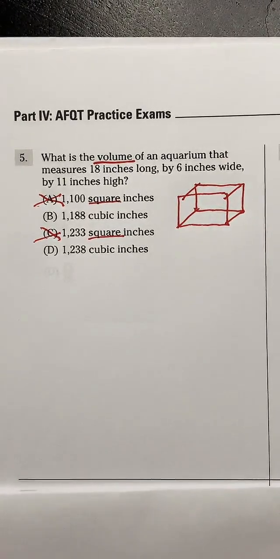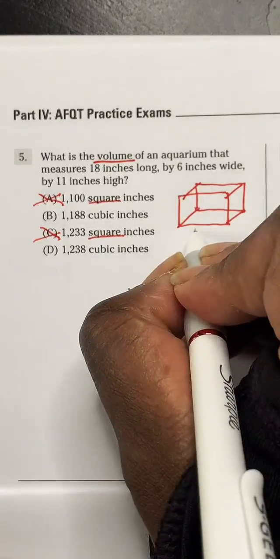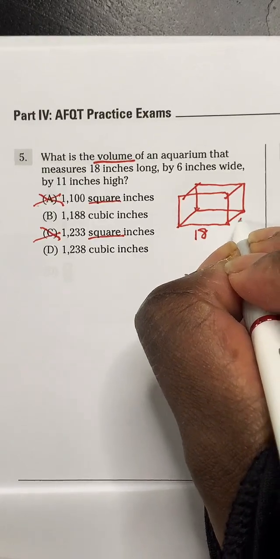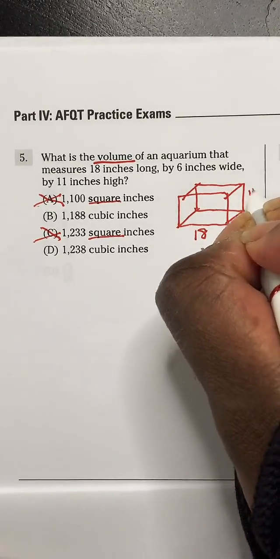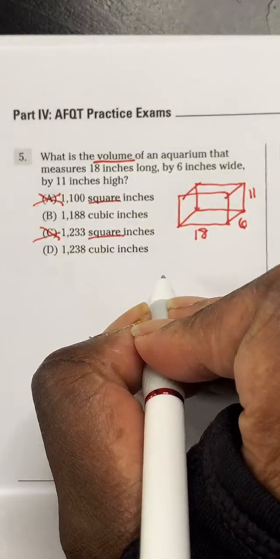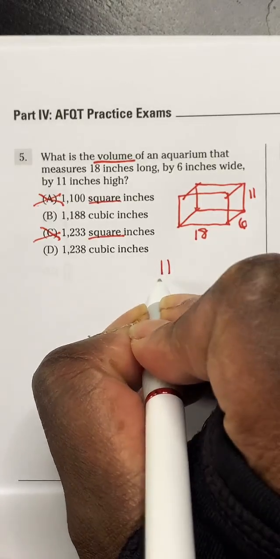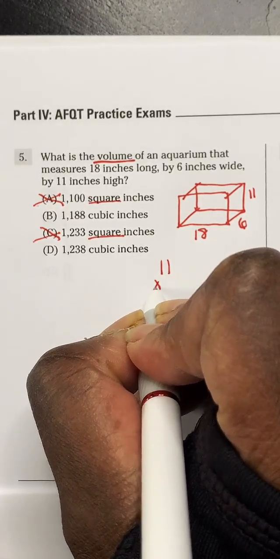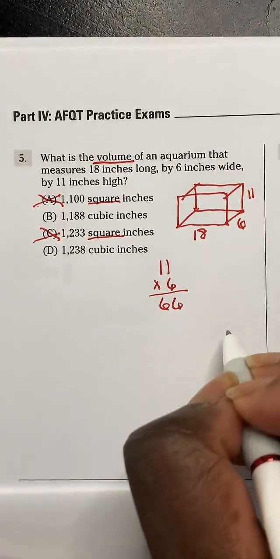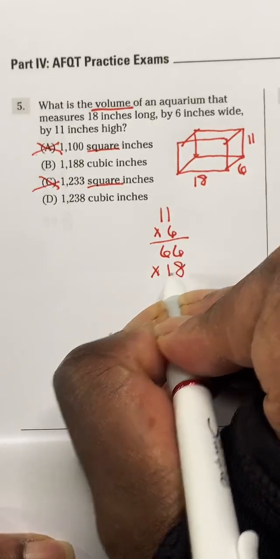Okay, so we got a lovely box here. So we have our 18 inches long. So we can say our 18 is here, our 6 inches wide, and our 11 inches high. So since they're giving you those 3, you're just basically multiplying. So I'm going to go with the 11. I'll do the 11 times 6. So 11 times 6 obviously will give me 66. Now I'm going to multiply that answer 66 with 18.